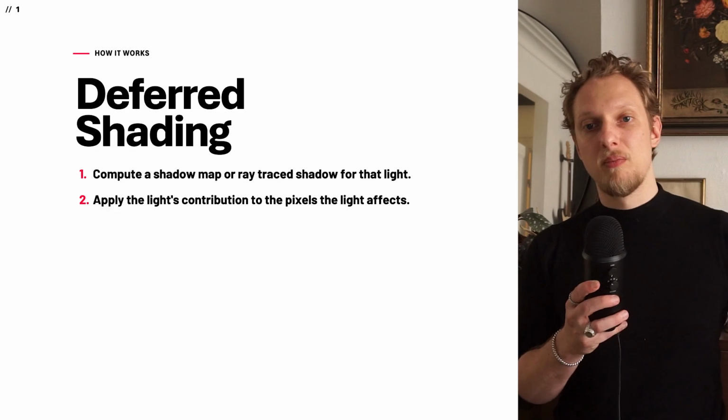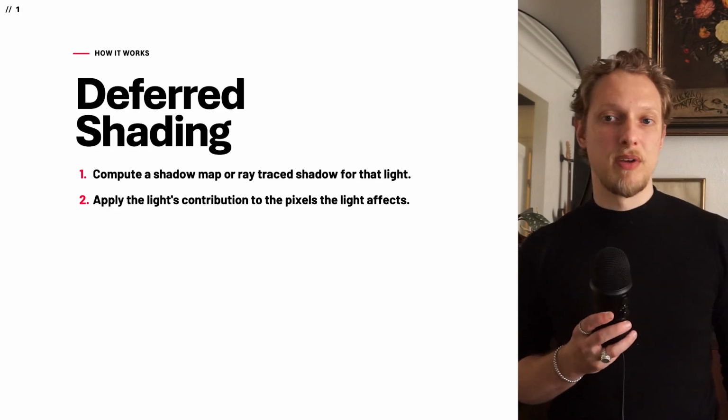The classic pipeline in Unreal Engine 5 uses deferred shading. Here's how this works in simple terms. For every light that's within range of the camera, the engine does two things. First, you compute a shadow map or ray trace shadow for that light, and second, you apply the light's contribution to every pixel it affects.